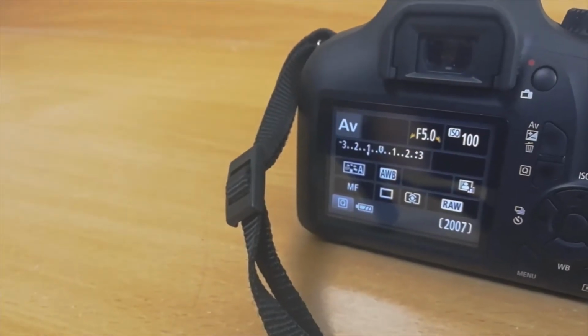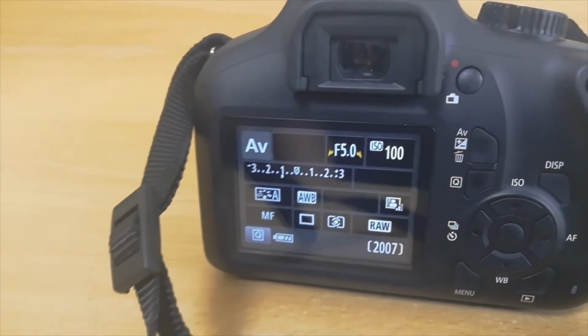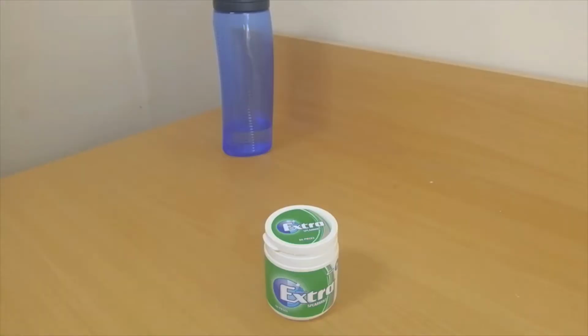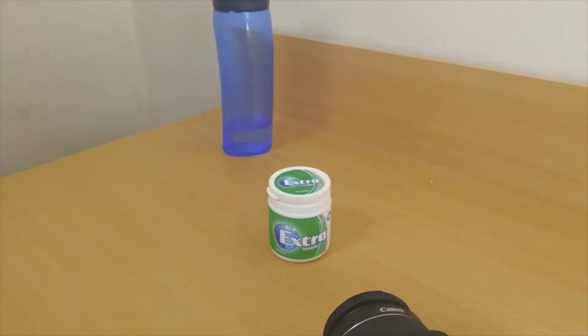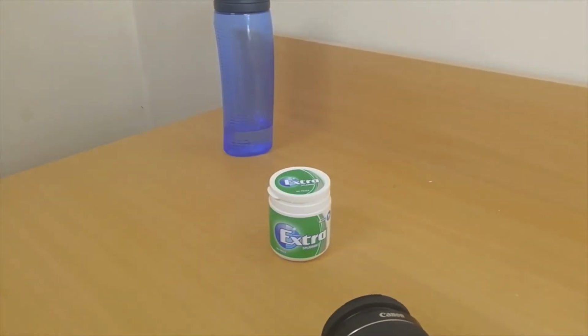Aperture is measured in f-stops, but it gets a bit confusing sometimes. That's because a small f number means the aperture is very wide, but the depth of field is very shallow. Similarly, a large f number means the aperture is very narrow, but it gives you a much greater depth of field.